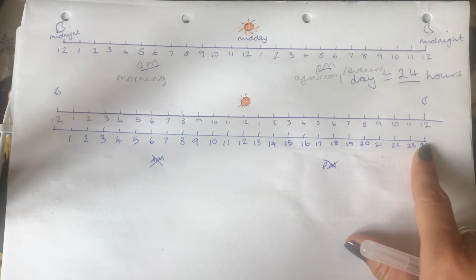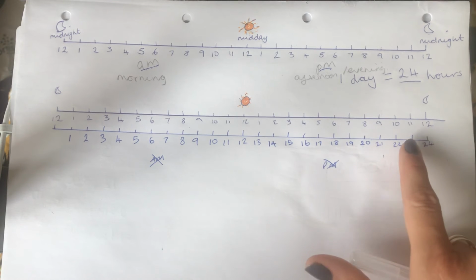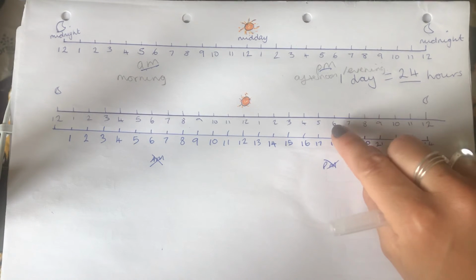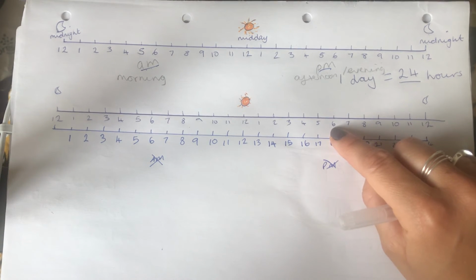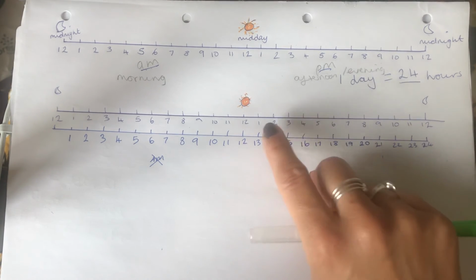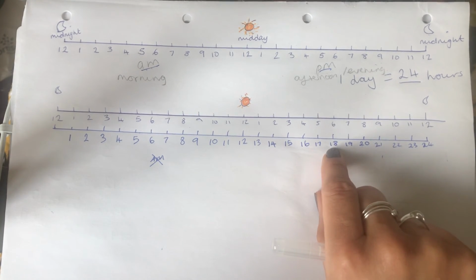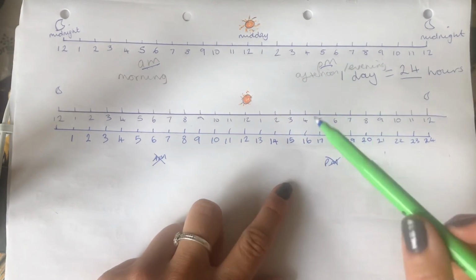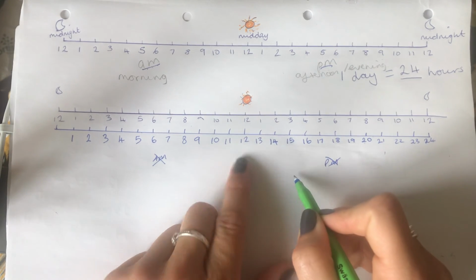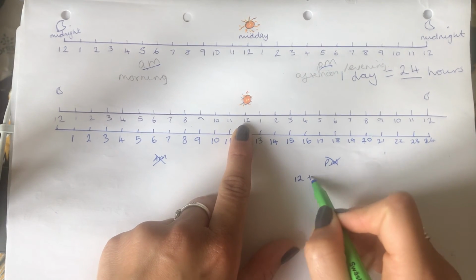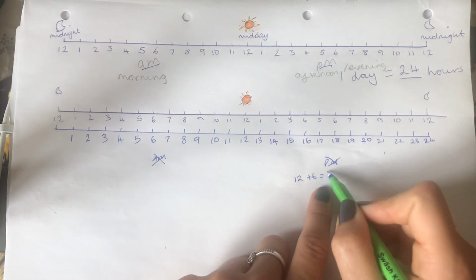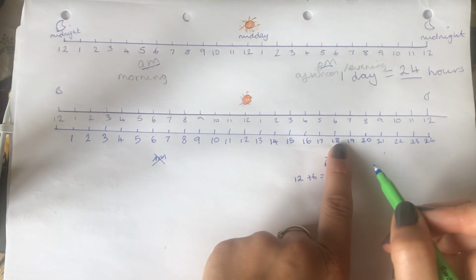Now, the trick here, because it can be a bit confusing to think of it really quickly: if you want to say that it's 6 o'clock in the evening, but it's a 24-hour clock, all you do is you take your 12 and you add your 6, and it gives you your number for your 24-hour clock. So let's say you want to say it's 6 o'clock. You take your 12, because that's where you get to at midday. 12 plus 6 equals 18. And that's what you're trying to say.